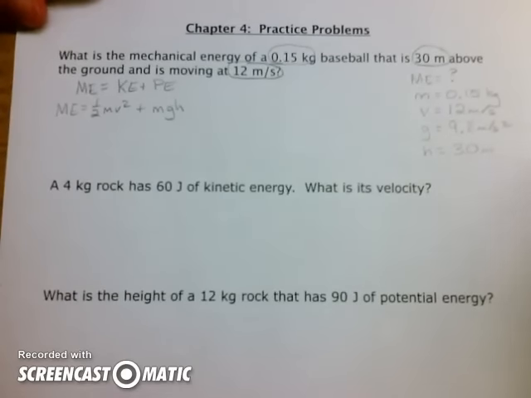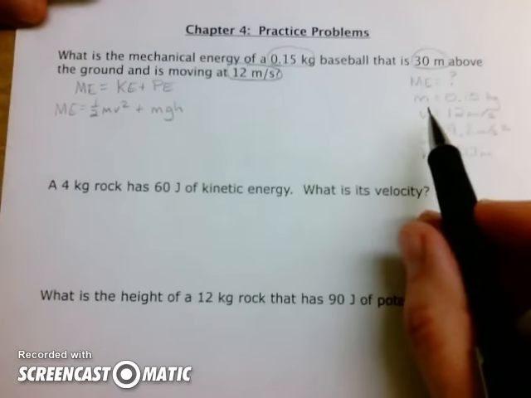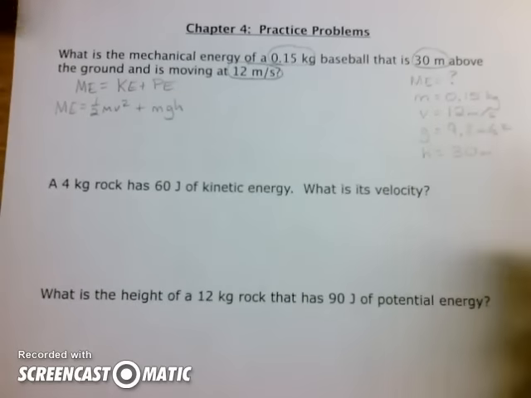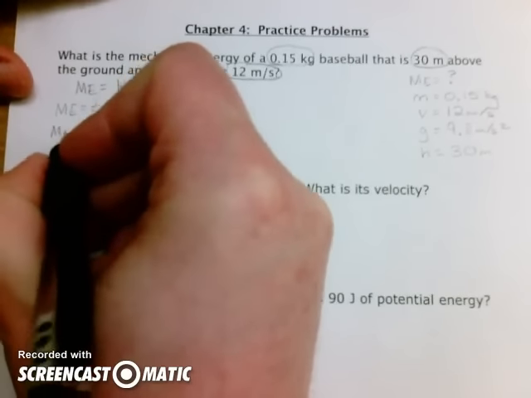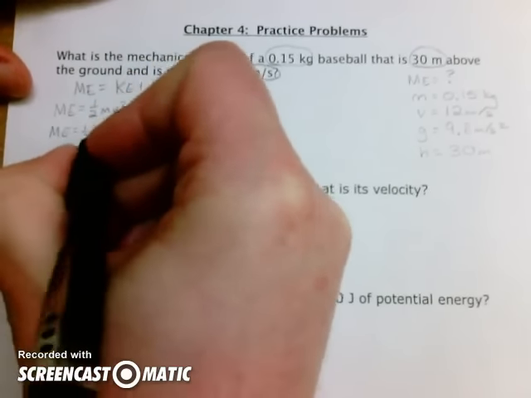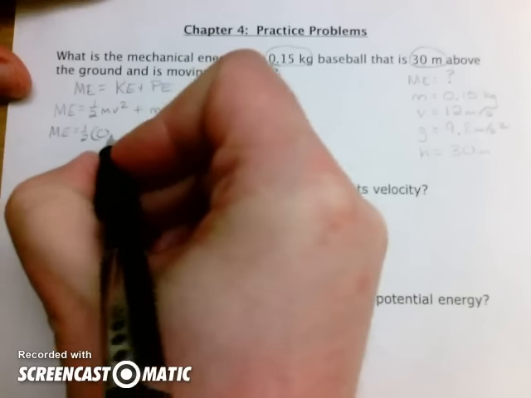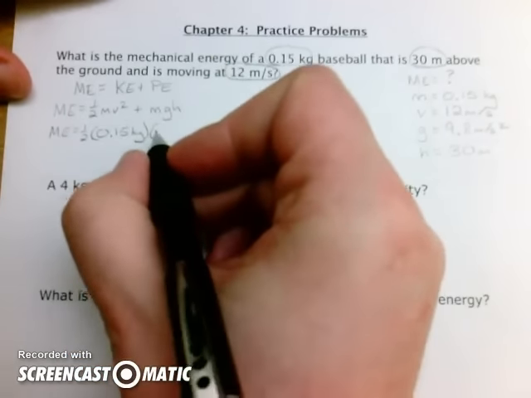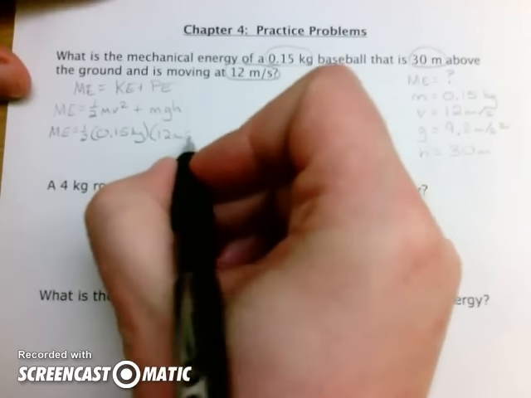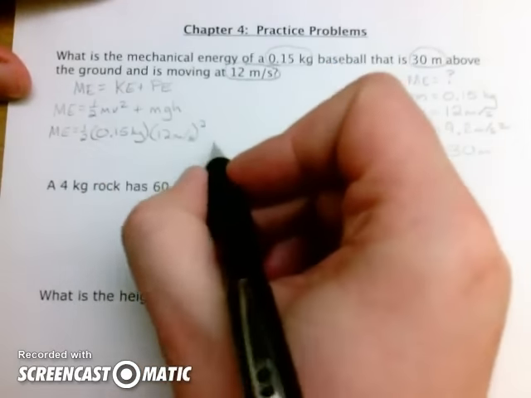Okay, I just take those values, all right, take M, the value for it, number and unit, plug it into your equation. Take the velocity, number and unit, plug it into your equation. Okay, so on and so forth. So let's write it all out. ME equals 1/2 times my mass, which is 0.15 kg, times my velocity, which is 12 meters per second. I'm going to square that thing.